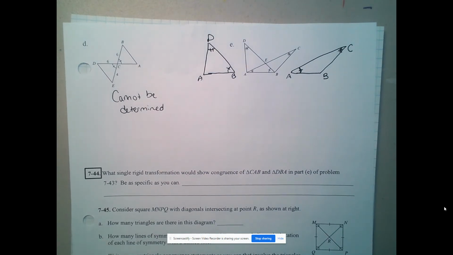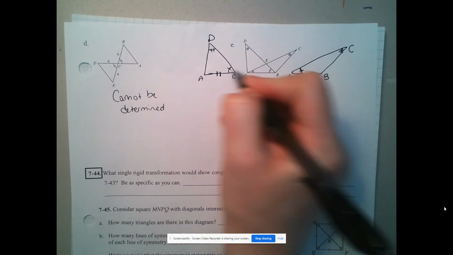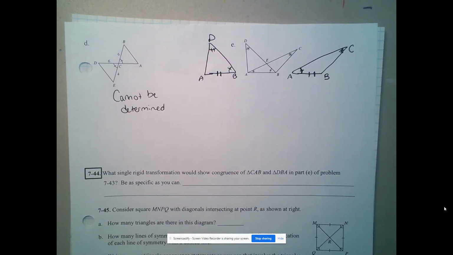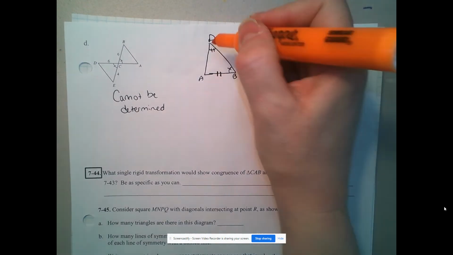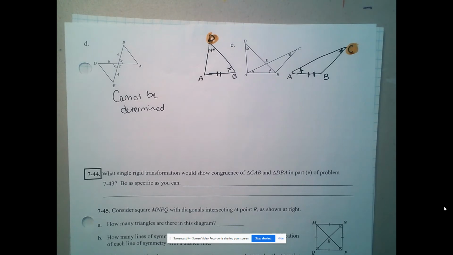All right. Do I have any sides in common? I do. They are both using this side AB down here at the bottom. Both triangles use that side. So I want to look at whether or not I can prove congruence. I'm going to say, okay, so this one's got the one with the 2 tick marks, and this one's got the one with the 2 tick marks.